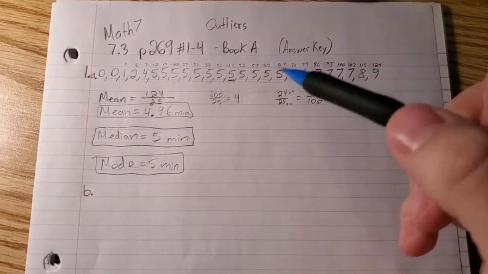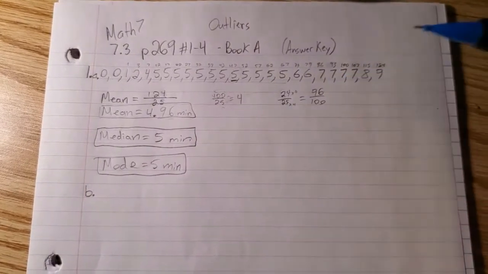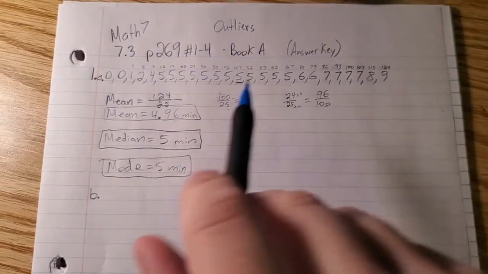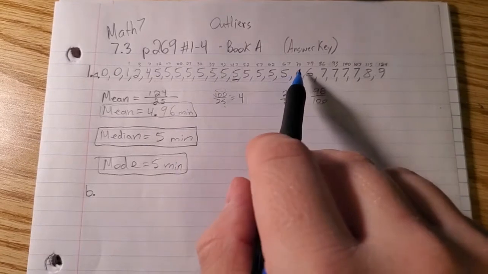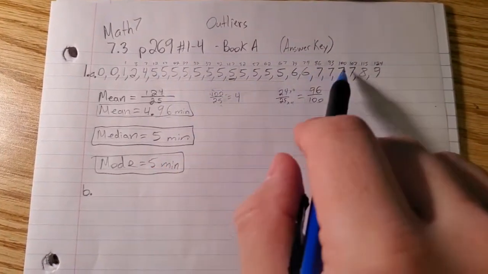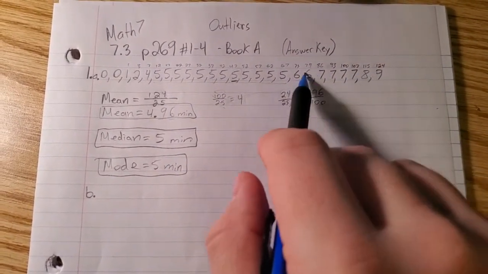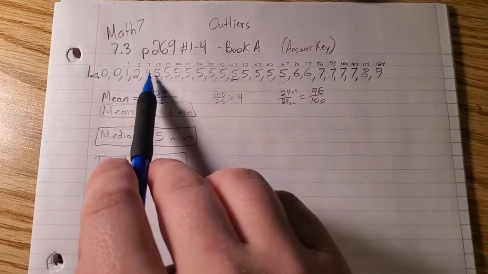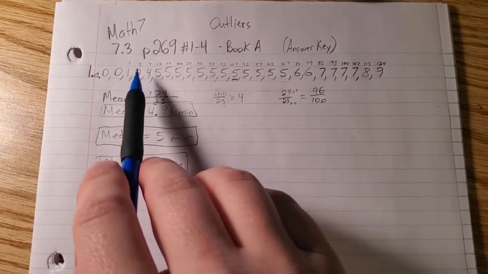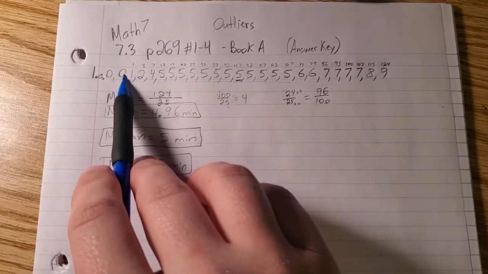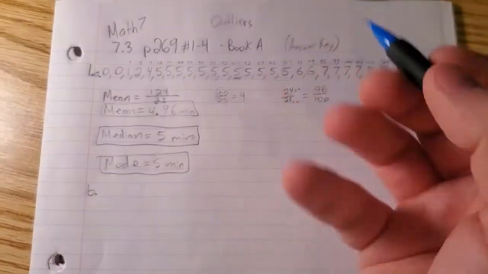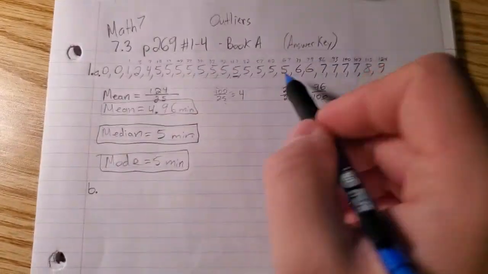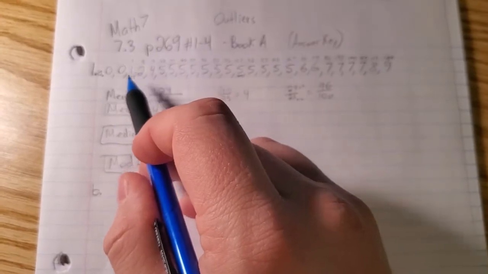All right. Part B says to identify the outliers. Now looking at this data set, there's 5 minutes, 6 minutes, 7, 8, 9. It's just kind of counting up. They're all still within one of each other. Counting down, 5, 4. We don't have a 3. We don't, and then it's 2, 1, 0, 0. So if there are any outliers, they're the ones where suddenly there's some numbers skipped, right?